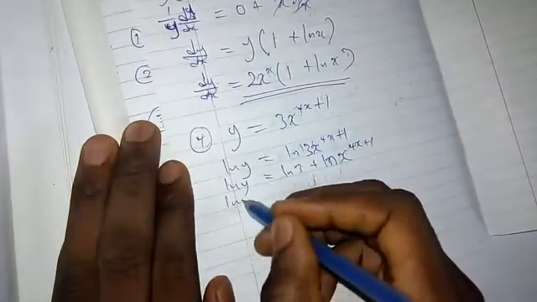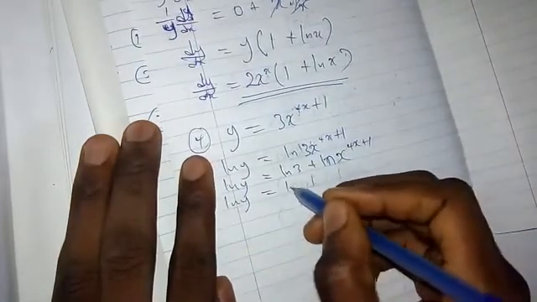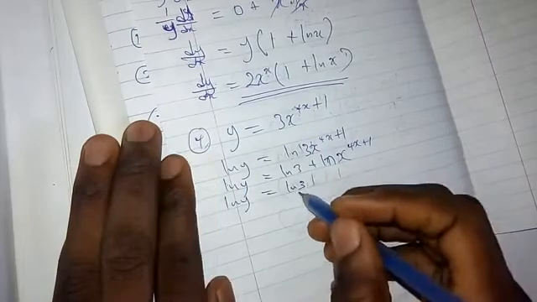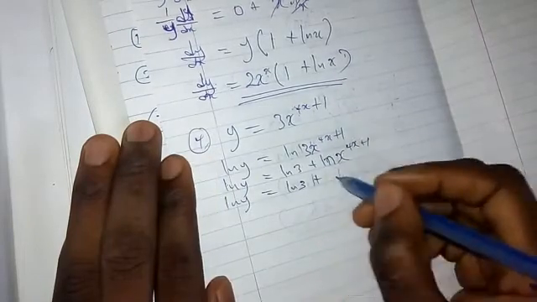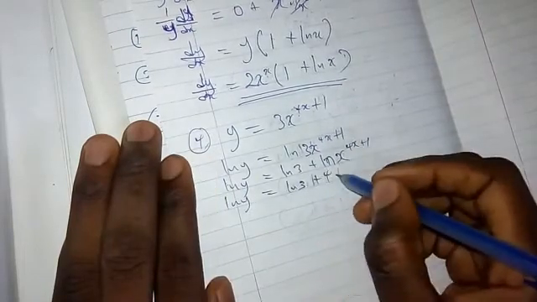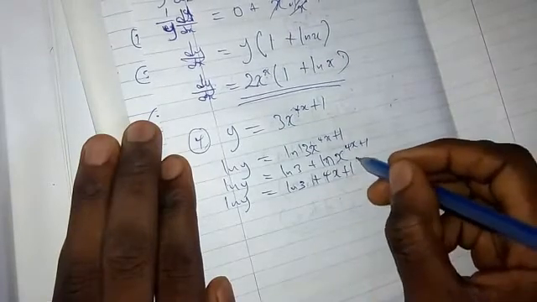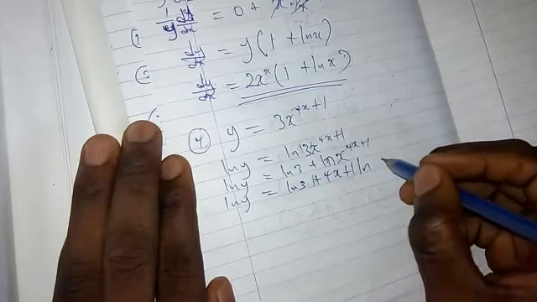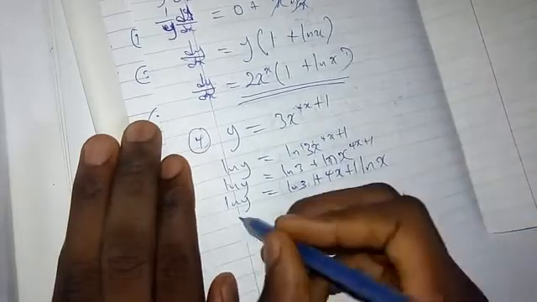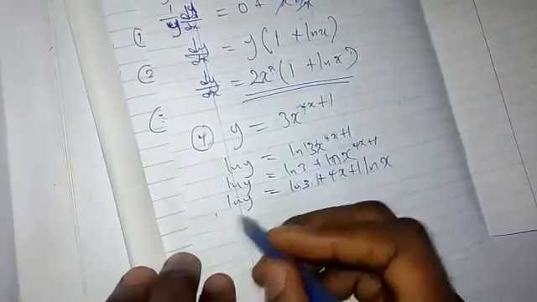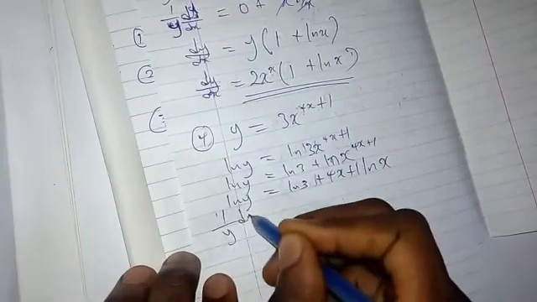So that means ln y is equal to the natural log of 3, then plus all this will come down as the first law, (4x plus 1) times the natural log of x. So now differentiate: we have 1 over y dy/dx.